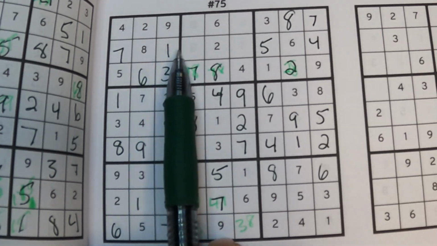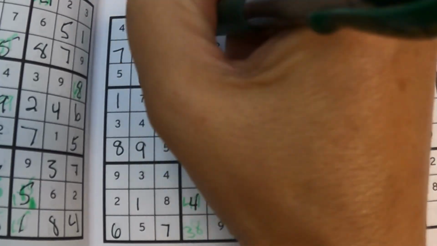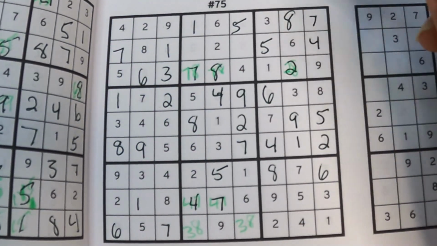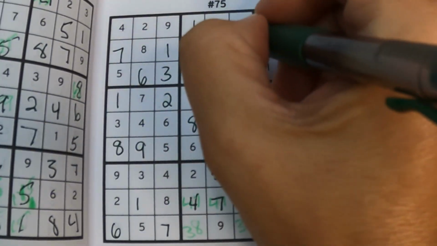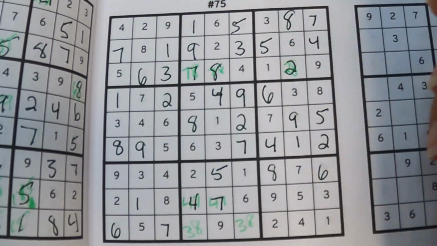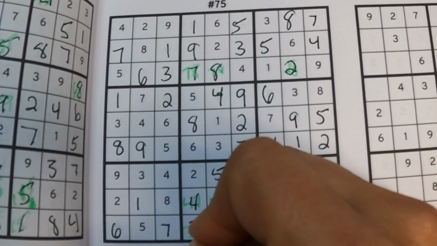For this top row, we're missing a 1 and 5. We've got a 5 here, so 1, 5. For this box now, we're missing 3 and 9. We've got a 9 here, so 3, 9. And that 3 makes this our 8 and 3.